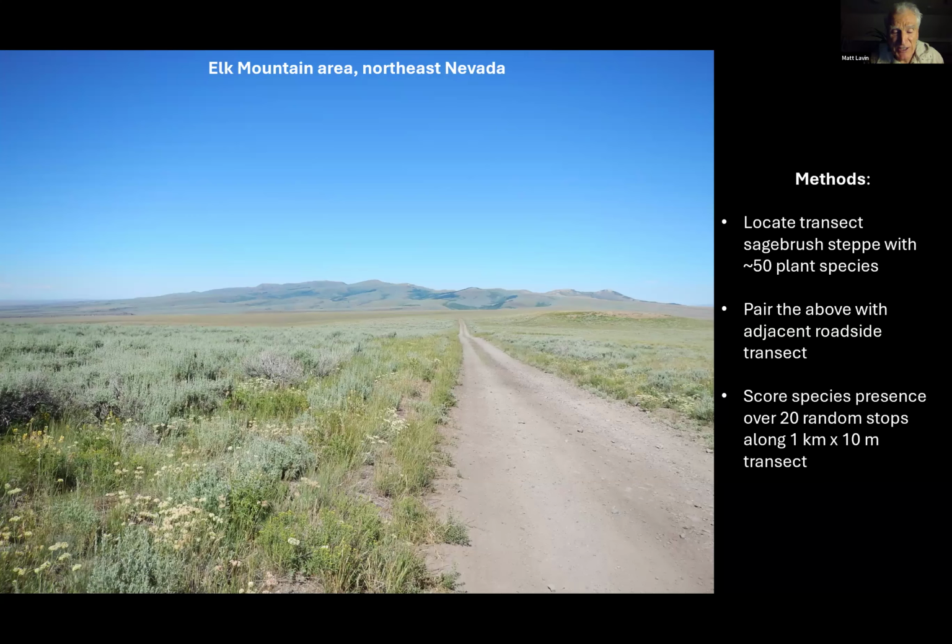And then what we do is we run a transect 1 kilometer long and 10 meters wide in the vegetation right along the roadside, and pair that with a 1 kilometer, 10 meter wide transect run parallel and close to the road transect.